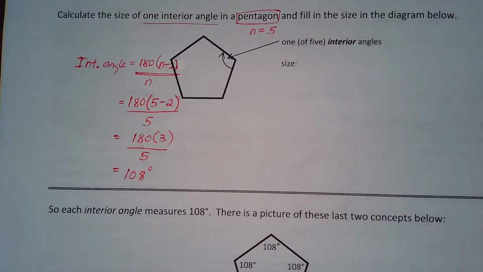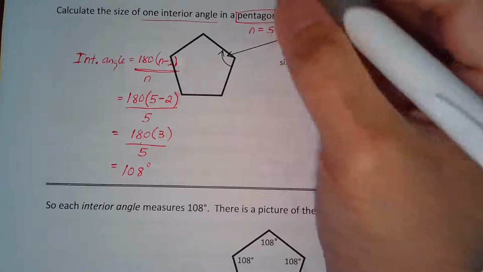Sorry, I had to grab my other color pen, so I have different things in here.